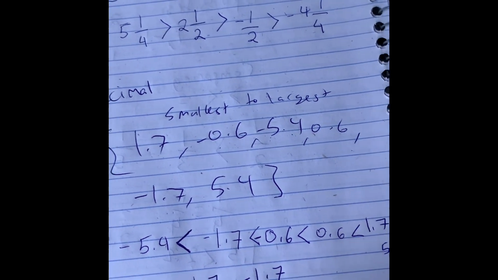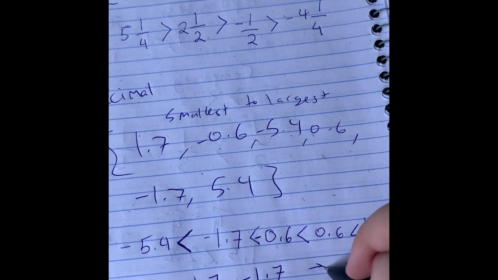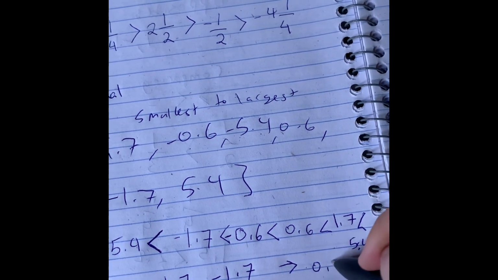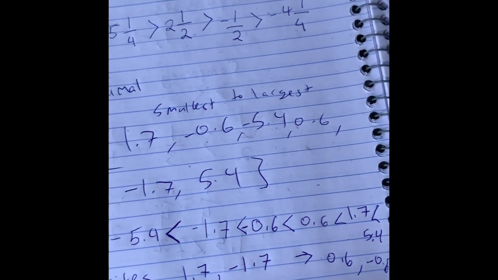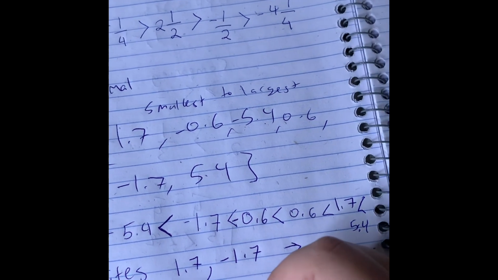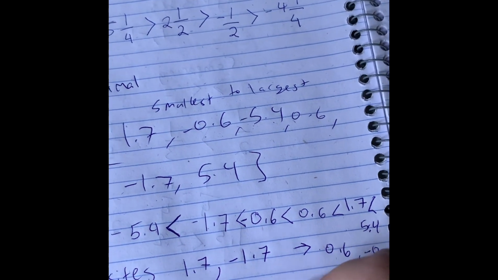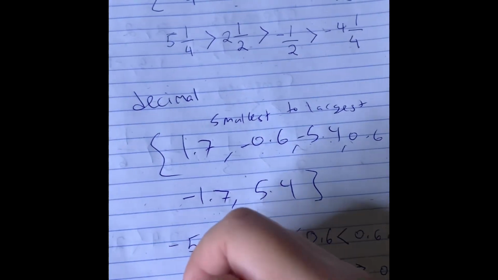That's a pair. And then 0.6 and negative 0.6, 5.4 and negative 5.4. So there are three pairs, three opposites.